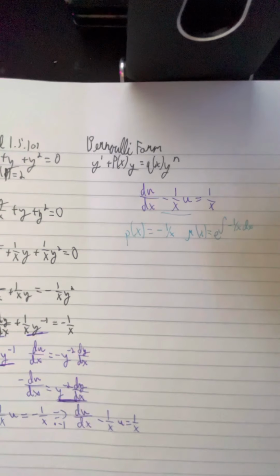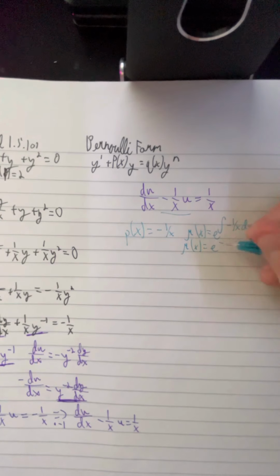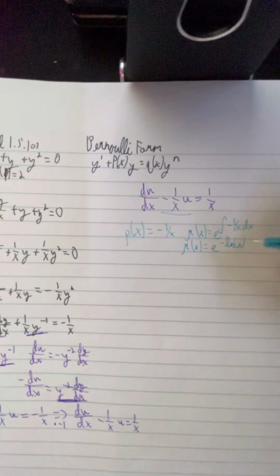That's mu(x) equals e^(-ln x). And with easy manipulation, we take that negative 1, bring it inside. e to the ln of x to the negative 1 simplifies down to 1/x. So that is our mu(x).